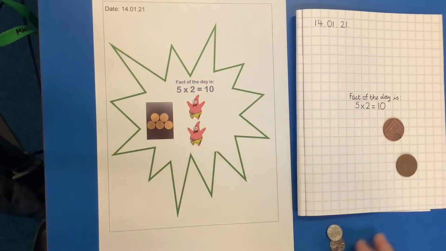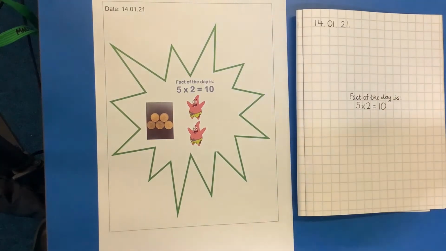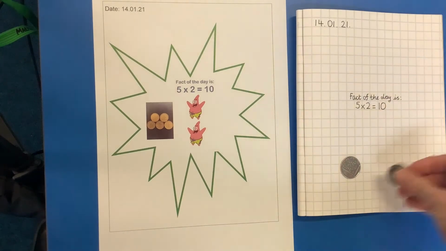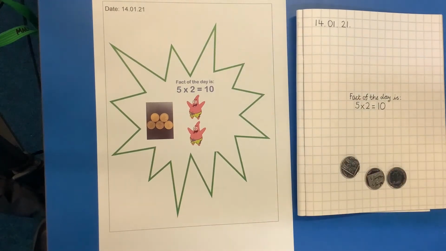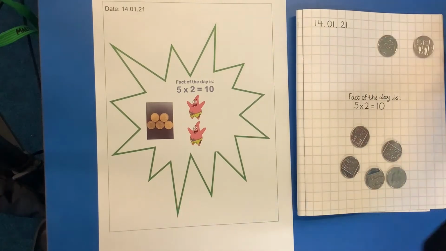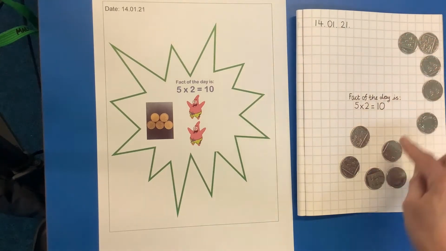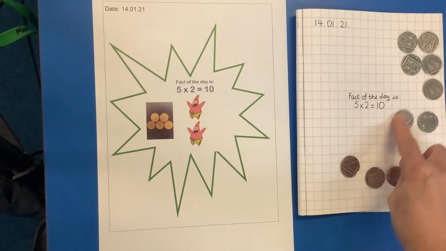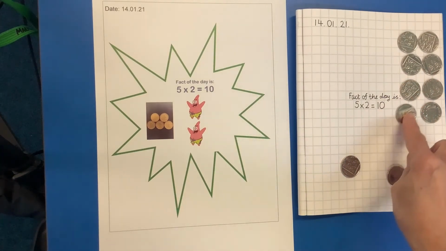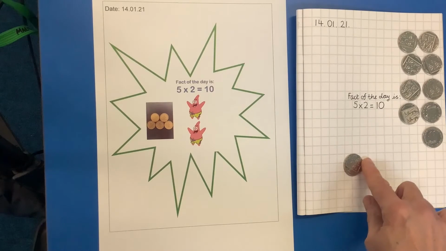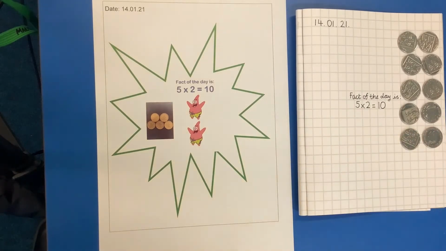And still sticking to the idea of money, here's something else. This is a slightly bigger number fact. So all together here, I will put these in an array so it's easier to spot. Thinking about 2 tens, 5 lots of 2 tens. What does that make, Year 3? Could you record that as a number sentence? How much money have I got there? How much pence? And what does that make?